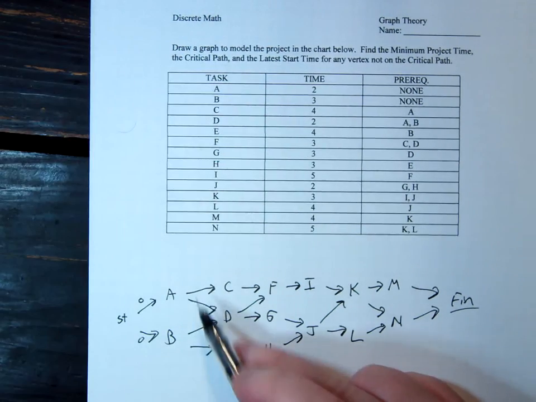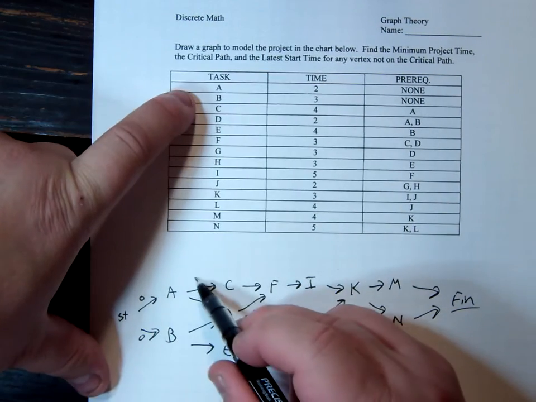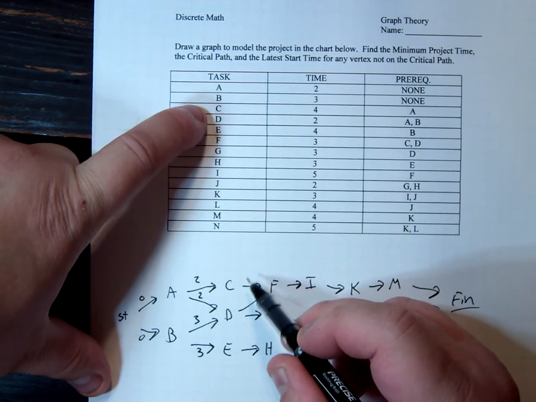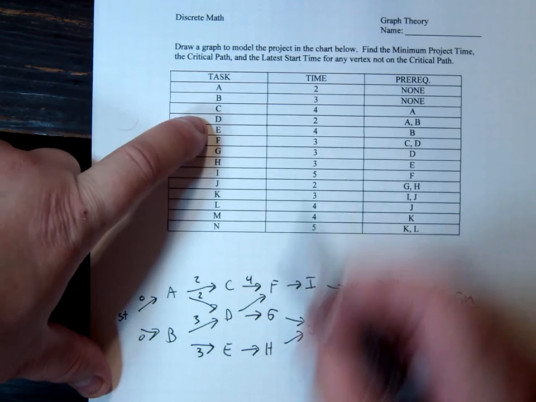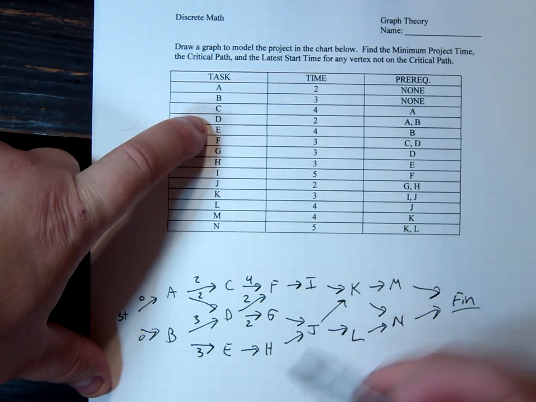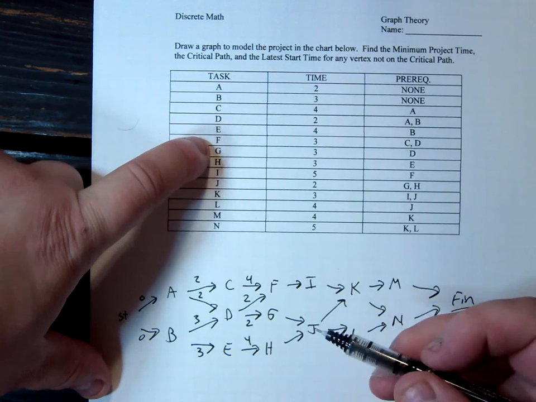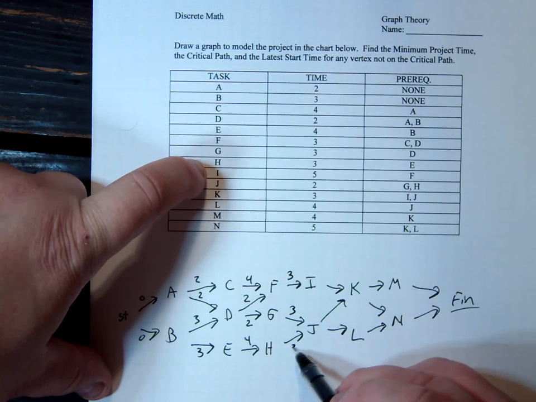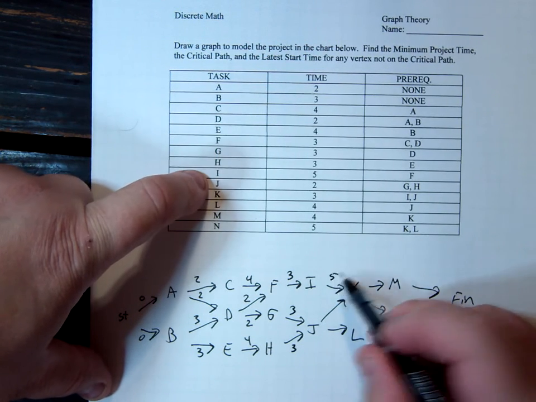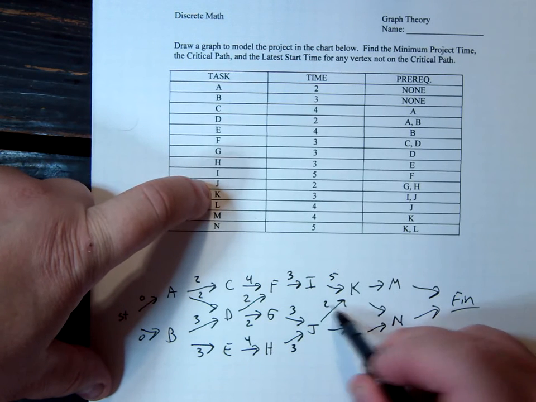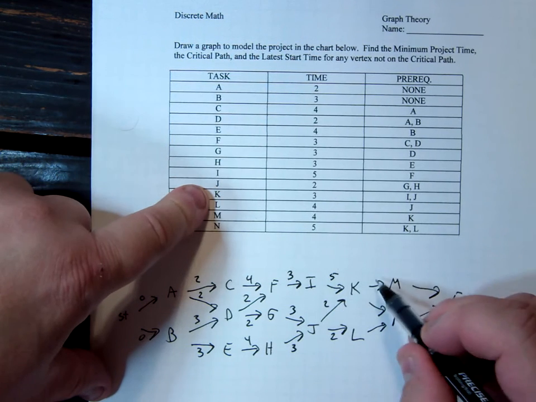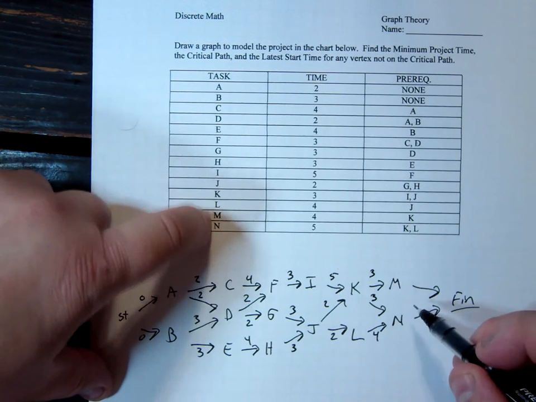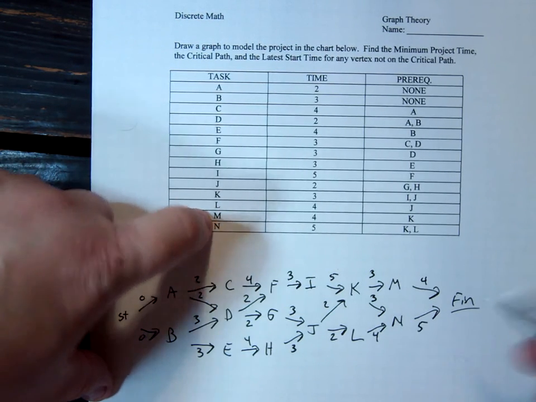So back to the times. A takes 2. B takes 3. C takes 4. D takes 2. E is 4. F is 3. G takes 3. H takes 3. I is 5. J is 2. K is 3. L is 4. M is 4. N is 5.